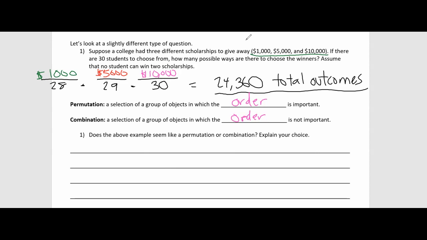So let's think about this above example. Right? Does the order, if I choose 3 people from the group of 30 to win these scholarships, does the order that I choose them in matter, or does it not matter? Well, take a second to answer that question. That'll kind of tell you whether this is an example of a permutation or a combination. If I had to choose 3 people from the group of 30 to win those scholarships, would the order that I choose them in matter?